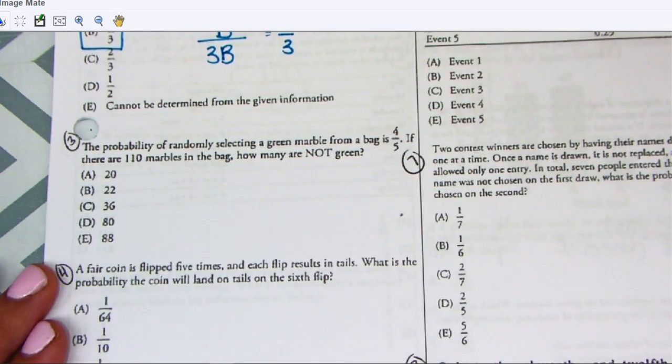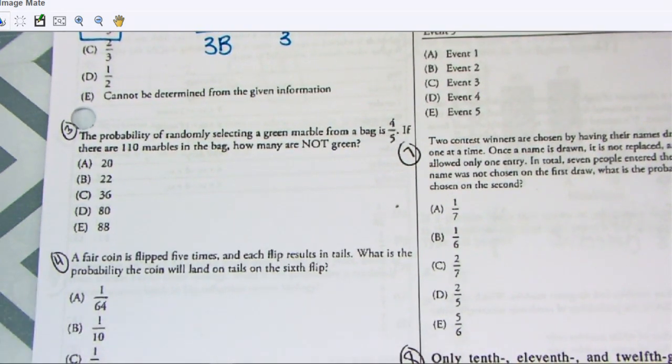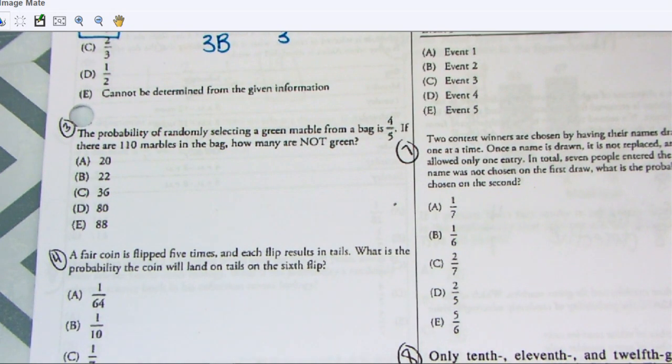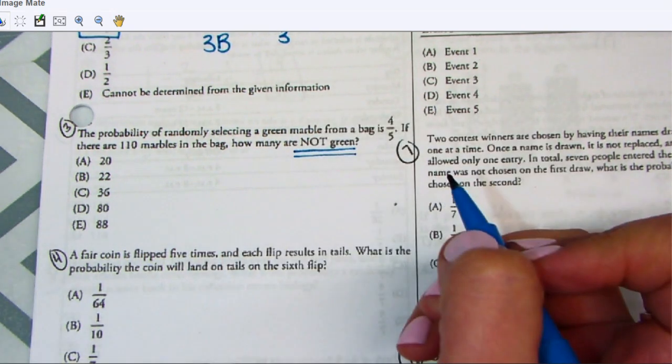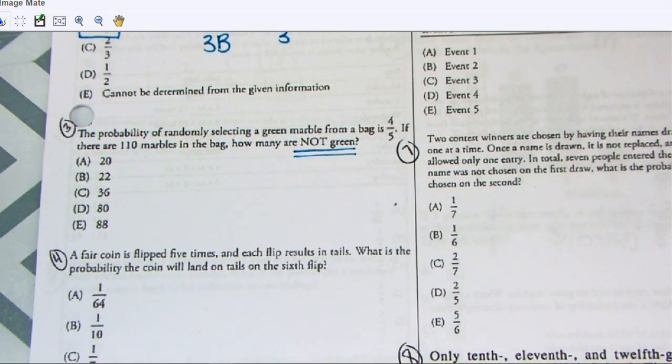Number 3, the probability of randomly selecting a green marble is 4/5. If there are 110 marbles in the bag, how many are not green? That is important because when you're solving this problem, you are going to be solving for green marbles. So you have to remember you're looking for not green.